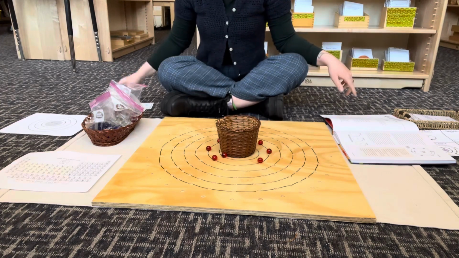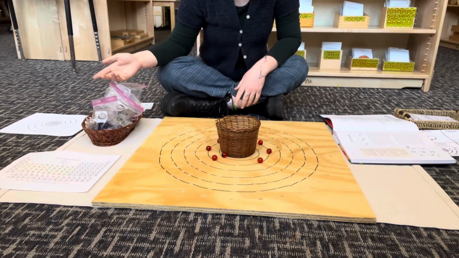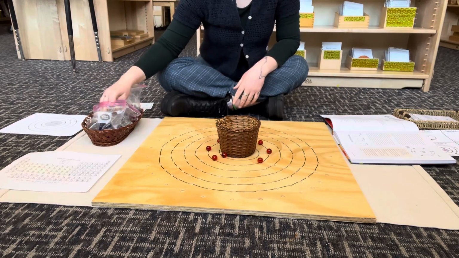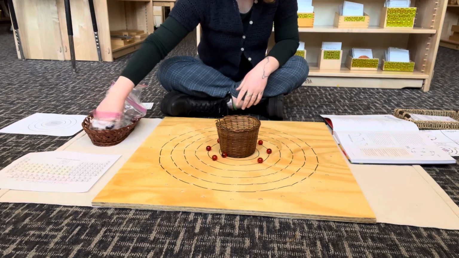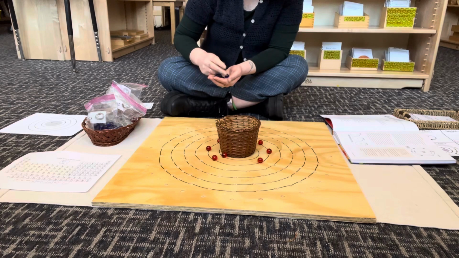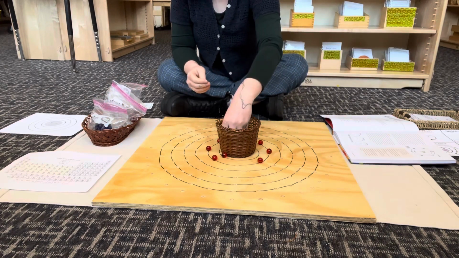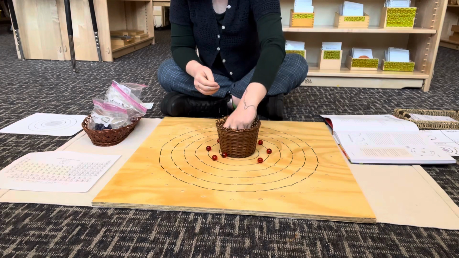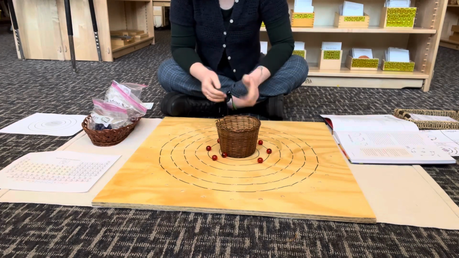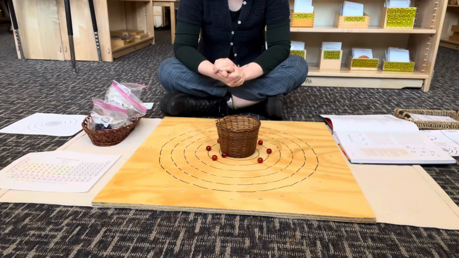And then our atomic number is also 8. So that means we need 8 protons in the nucleus. I'm going to put 8 protons in the nucleus. And this is our model of an oxygen atom.